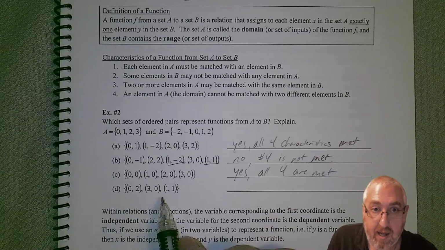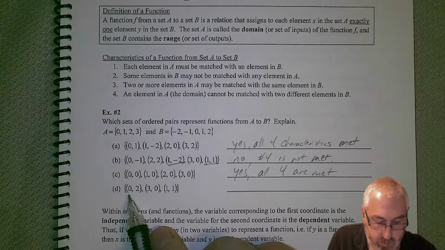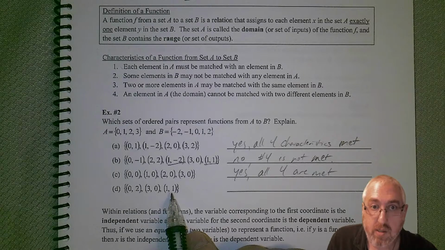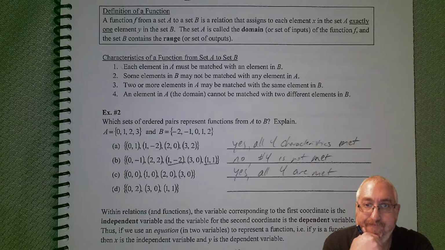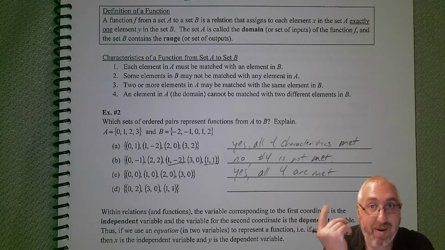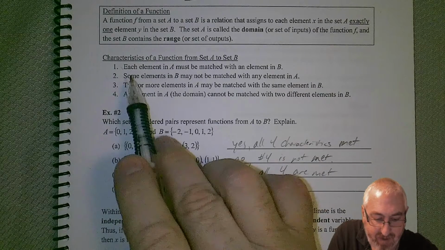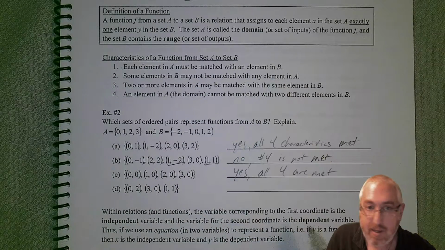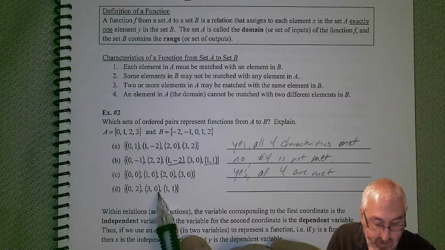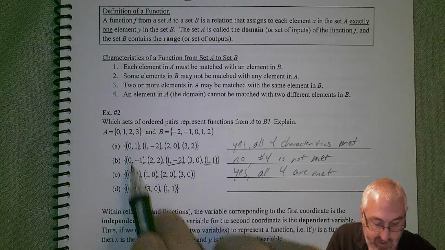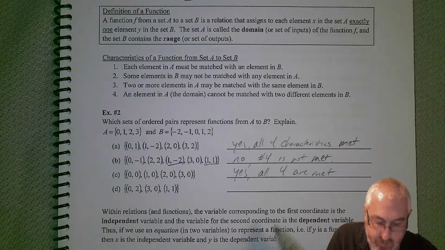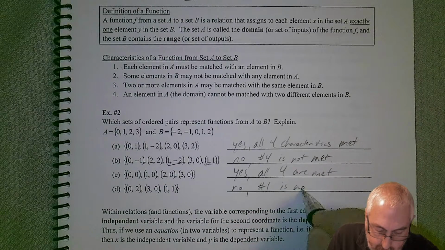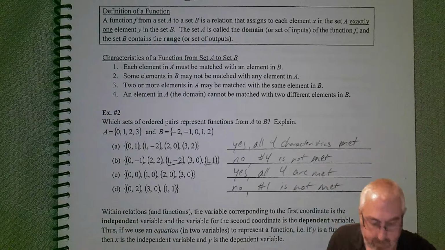All right, what about this last one? 0 to 2, 3 to 0, and 1 to 1. So what's the problem here? It's the very first one. Each element in A must be matched with an element of B. And we're missing one. We're missing number 2. 2 is not matched to anybody. So no. Number 1 is not met.